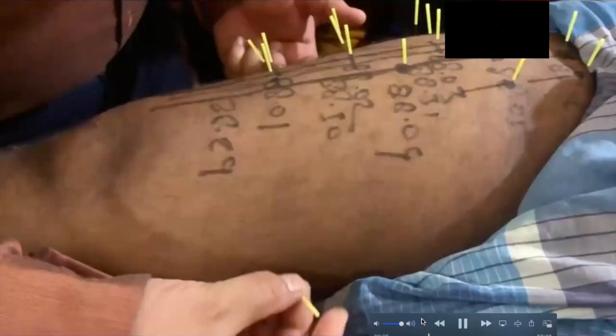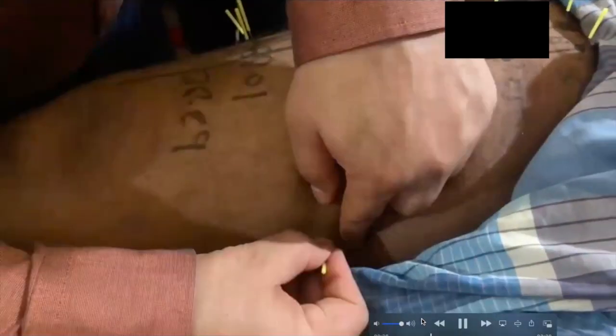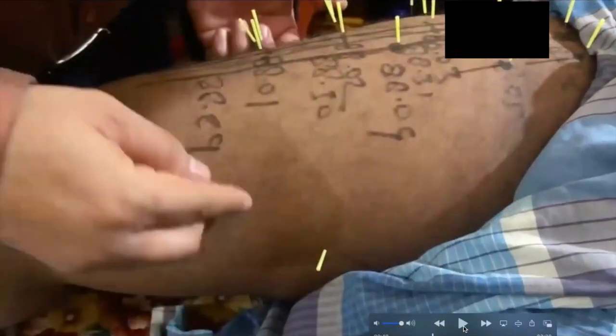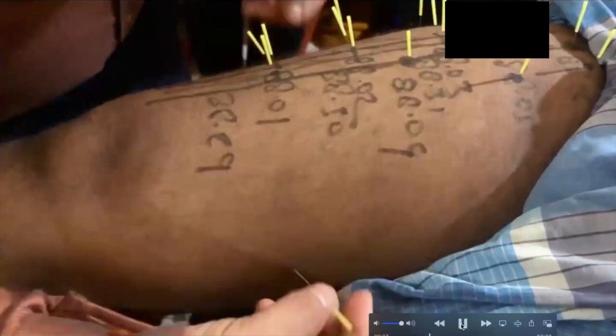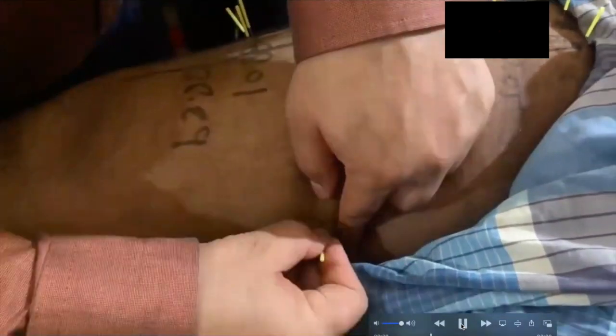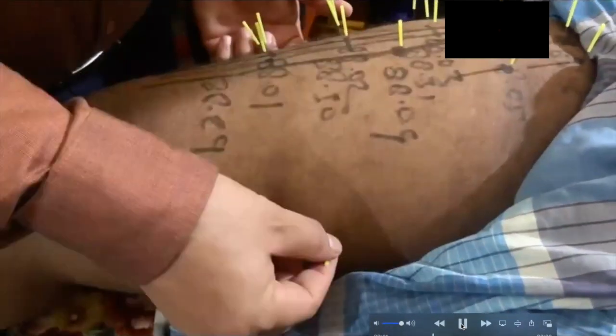So what are we doing? First, we locate the center point. How do we locate the center point? This point is 7 chun up from the knee joint, and we insert the needle here.